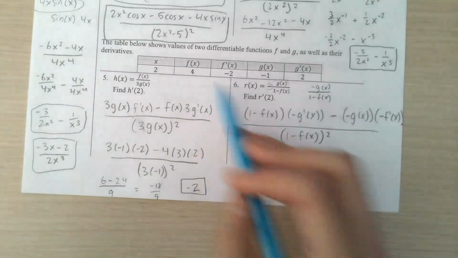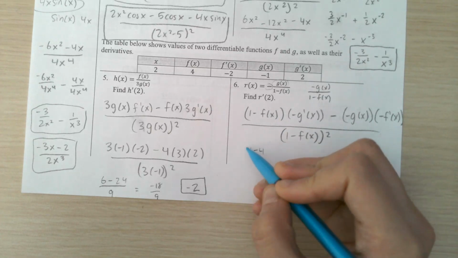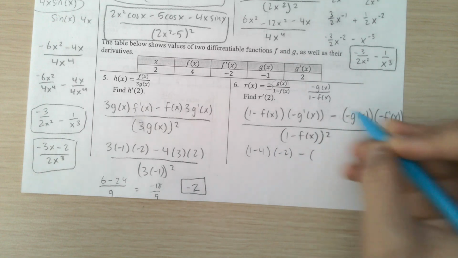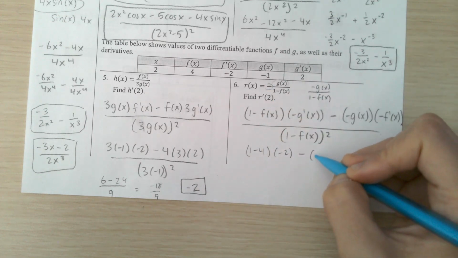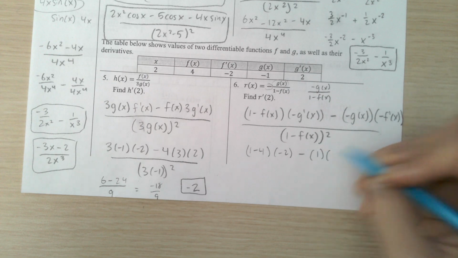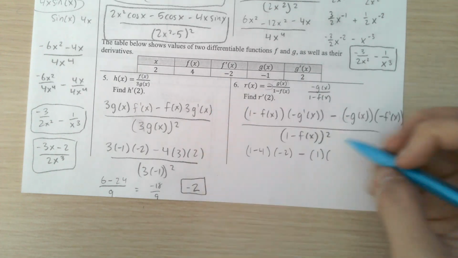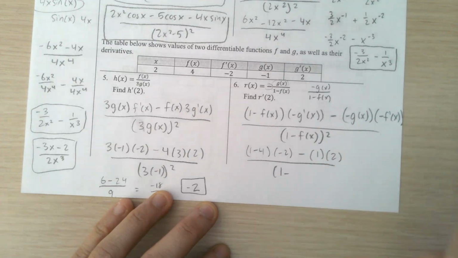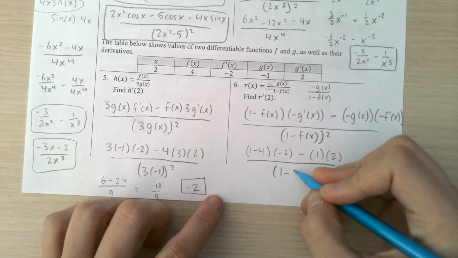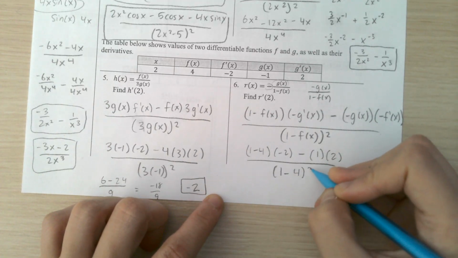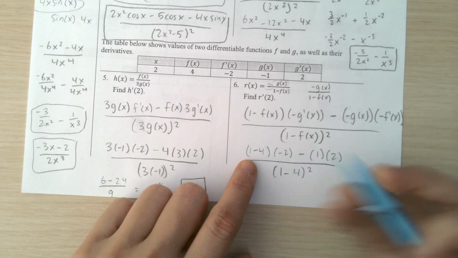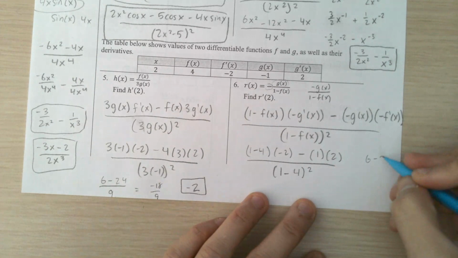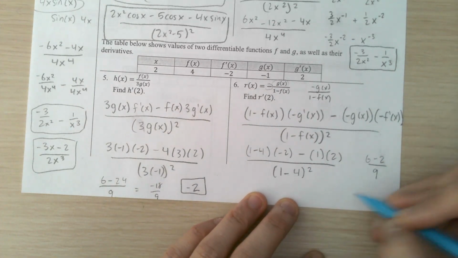Okay, so f of x is 4, 1 minus 4, g prime is 2, negative 2, g is negative 1, but it's negative, so negative negative 1 is just 1. Negative negative 2 is just 2, all over 1 minus, that's a 4 squared. So this is negative 3 times negative 2 is 6 minus 3, or minus 2. All over negative 3 squared is 9, so we have 4 over 9.